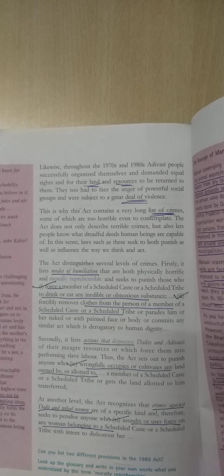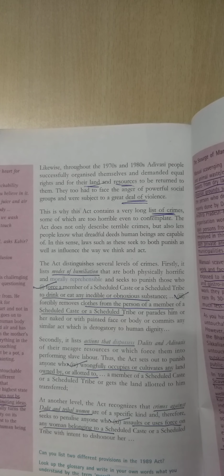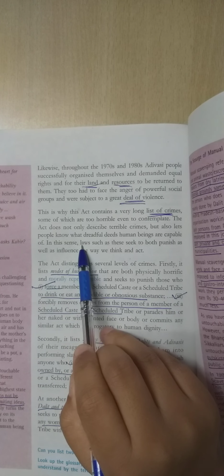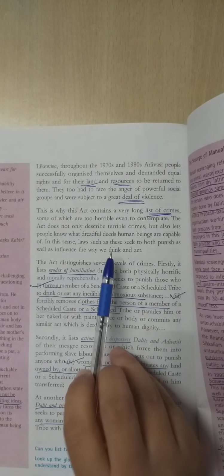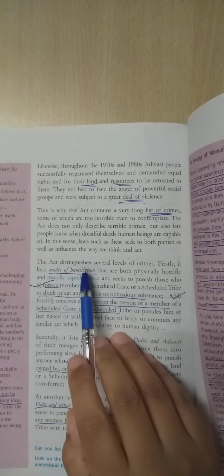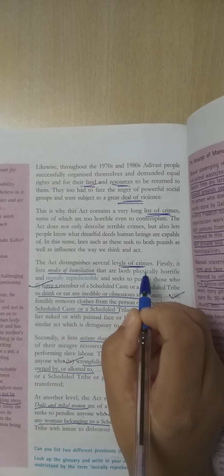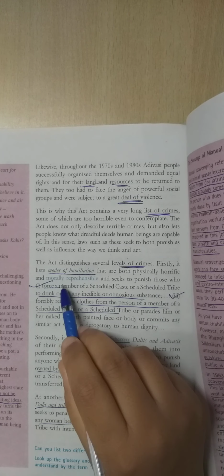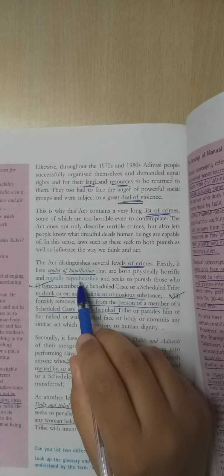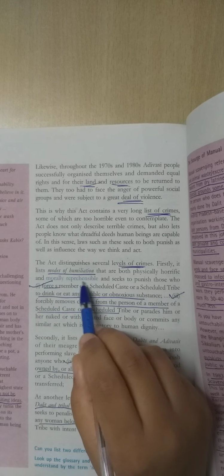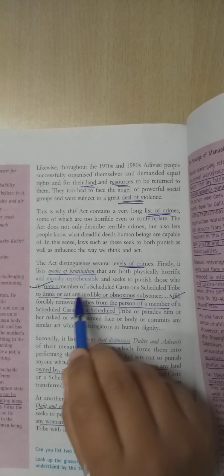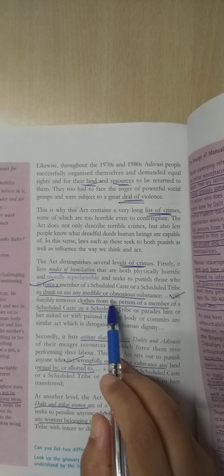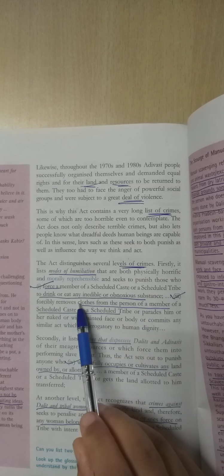So it is the same human brain that has done the good and the bad deed. In this sense, laws such as these seek to both punish as well as influence the way that we think and act. The act distinguishes several levels of crimes. Firstly, it lists modes of humiliation that are both physically horrific and mentally reprehensible, and seeks to punish those who first force a member of a scheduled caste or tribe to drink or eat inedible or obnoxious substances.